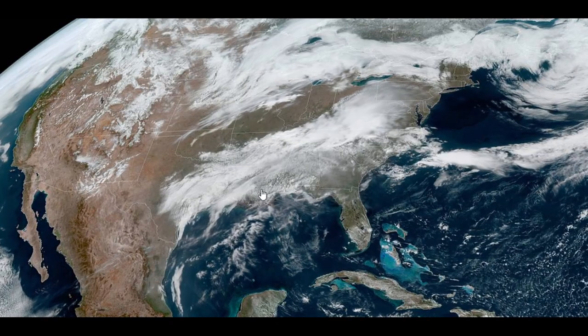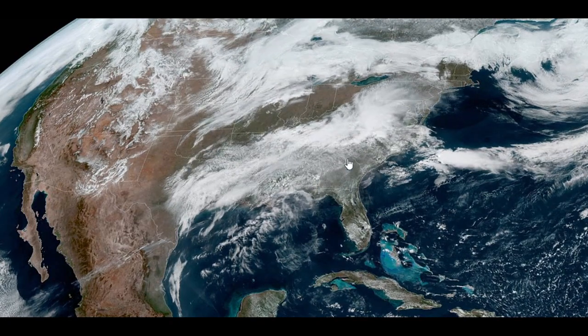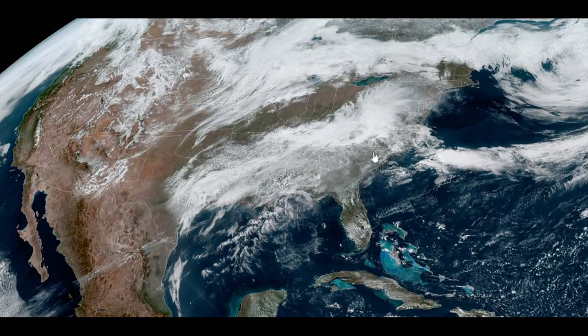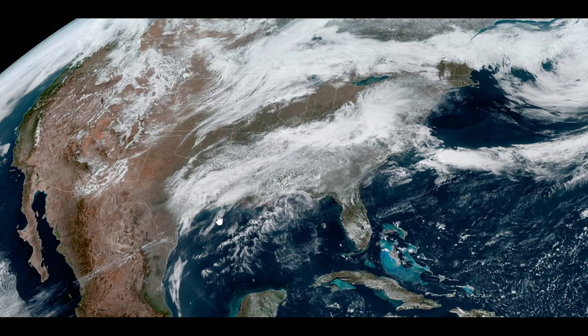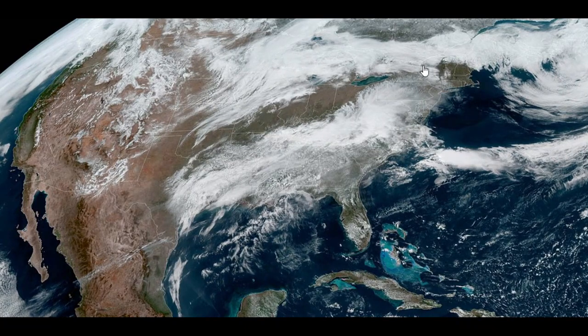Another boundary, possibly this boundary coming in, becoming either stationary or just kind of stalling out right through the southeast United States, off of the east coast of Texas. So looking at the flow, possibly a jet stream ridge.